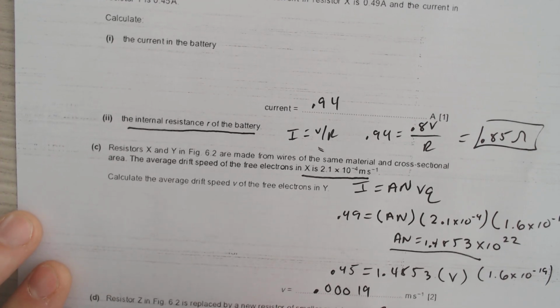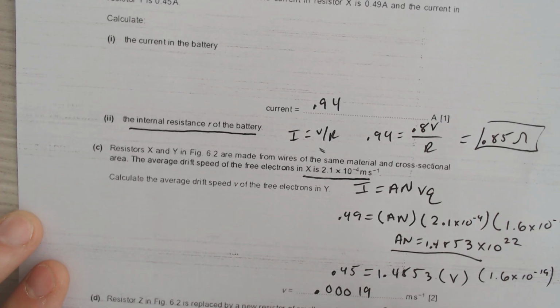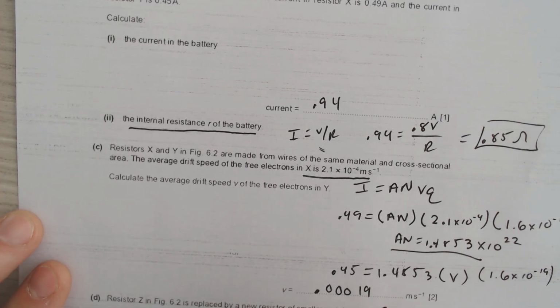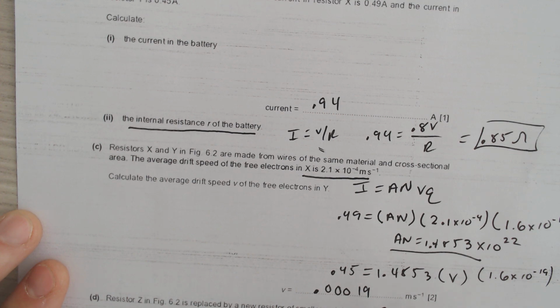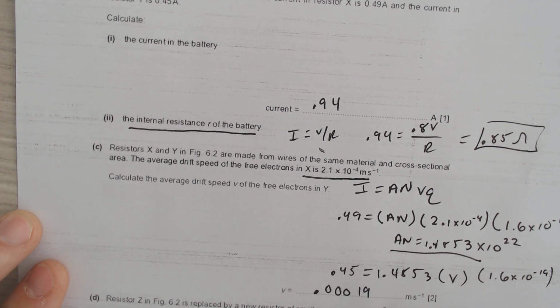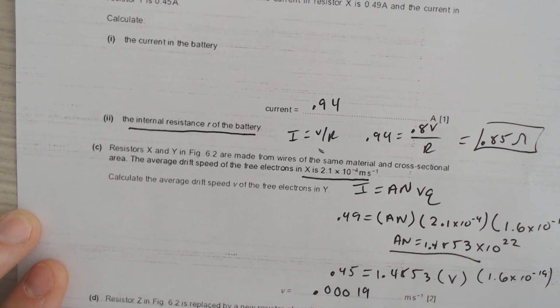So the resistance on the inside, proportionally at least, is larger. But the resistance total on the outside is smaller, and therefore the potential difference at the terminals will decrease.